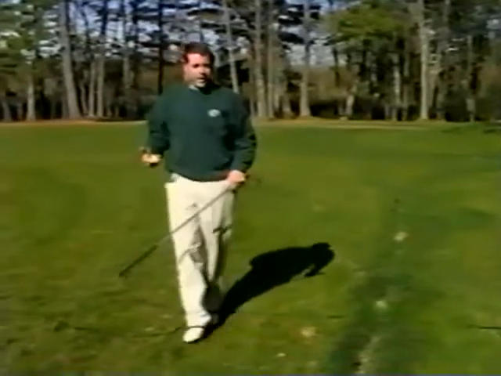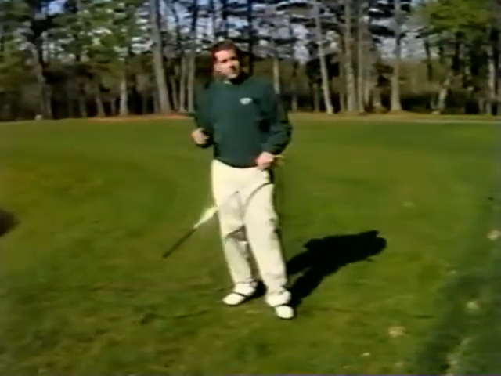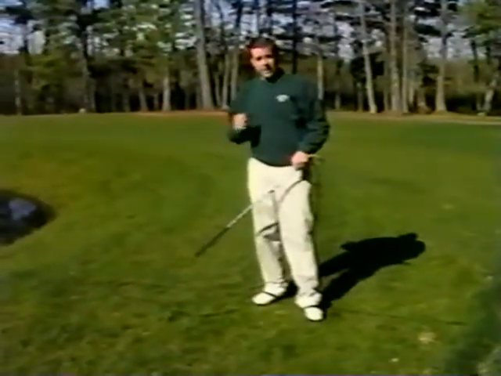So those are the options you have between a lateral hazard and a water hazard. Again, have some fun out there playing. Now we're going to head over to the lesson tee.